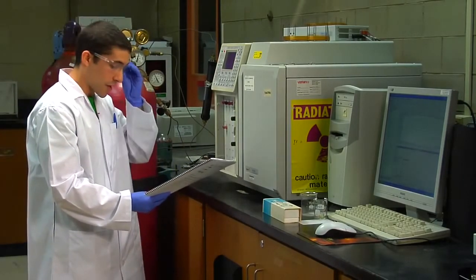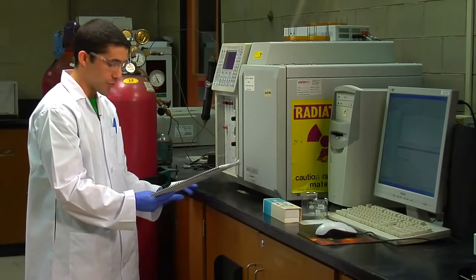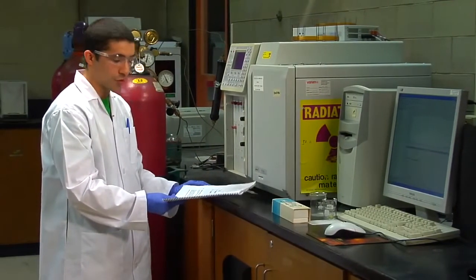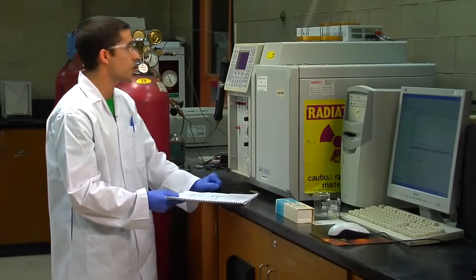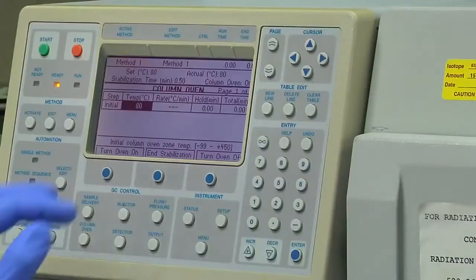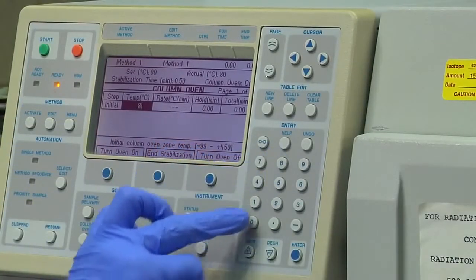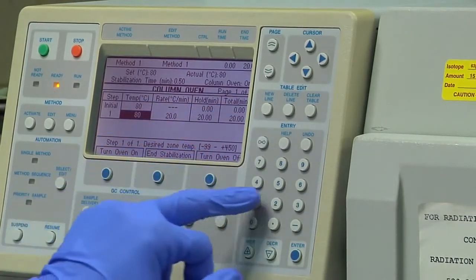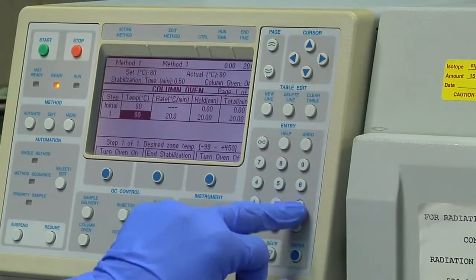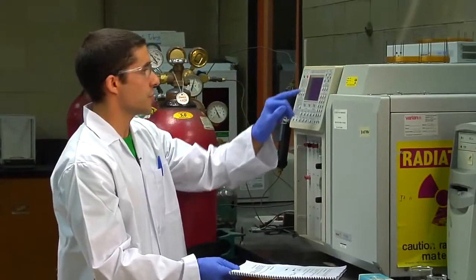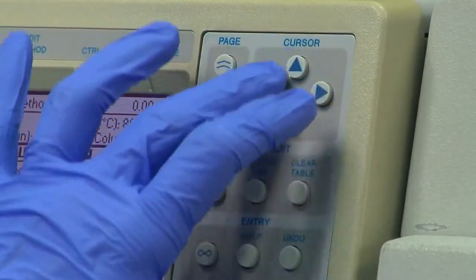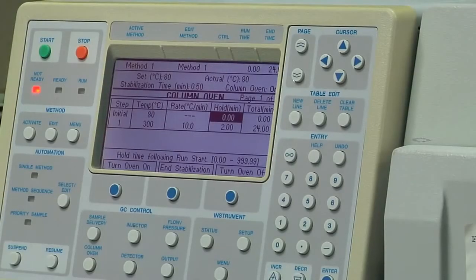So in the manual, it asks to use an initial temperature of 80 degrees Celsius and to increase it to a final temperature of 300 degrees Celsius at a rate of 10 degrees per minute. So I'll set it to 80 as my initial temperature, create a new line, and use my final temperature of 300 degrees, change the rate to 10 degrees per minute, and there, now it's set.